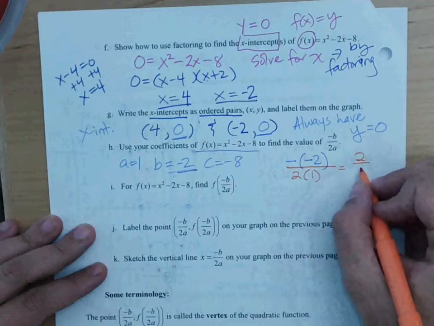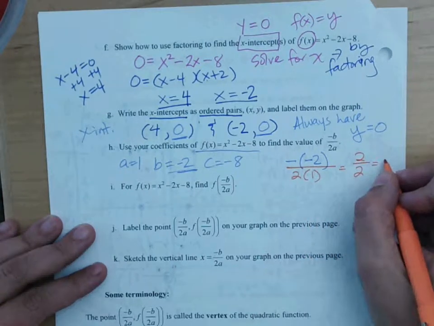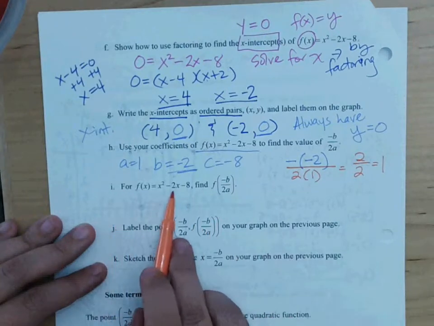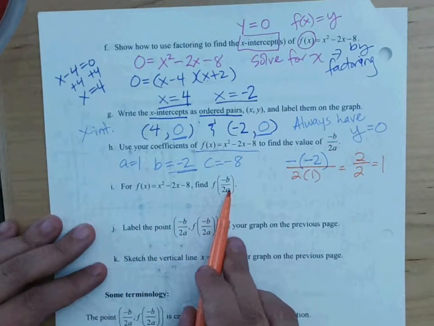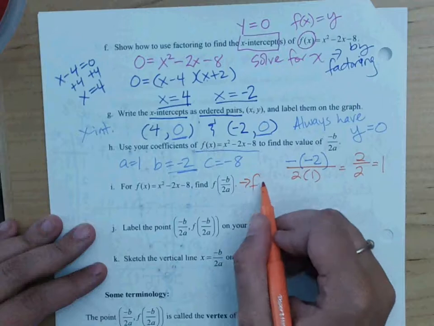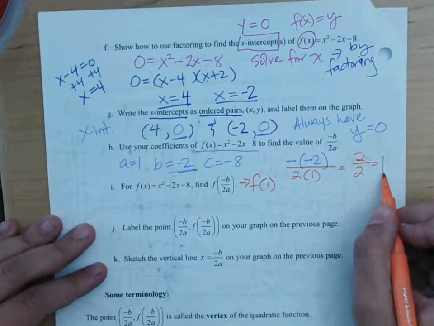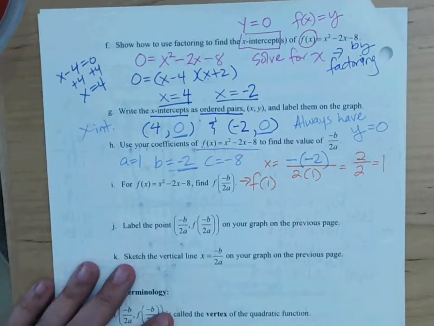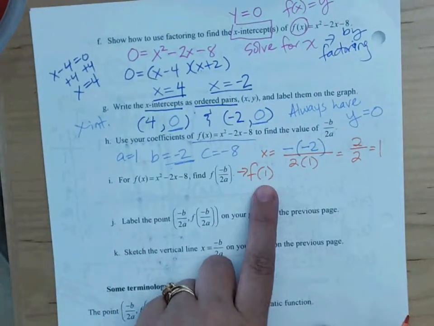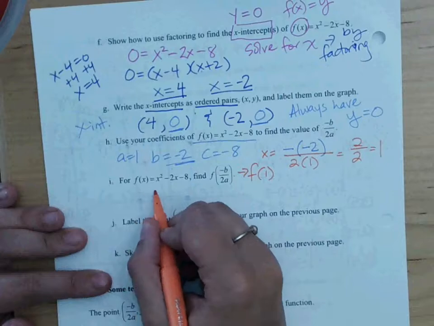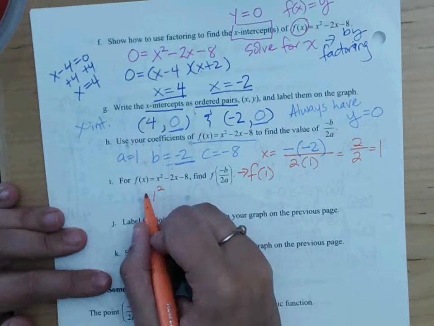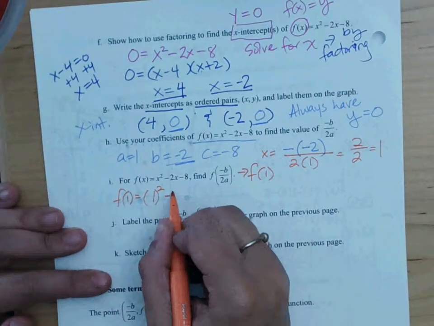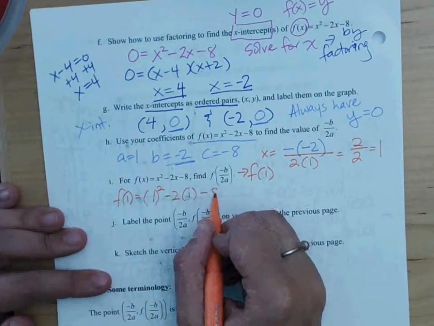+2 over 2 equals 1. Okay? Now it says, for the equation, find f of that. This is the same thing as finding f of 1. Well, we just found x equals 1. So now I'm just going to plug in 1. So I have f of 1 equals 1 squared minus 2 times 1 minus 8.